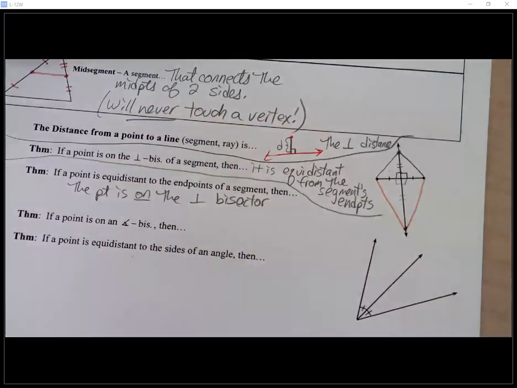Cool. So there's all the perpendicular bisector business. Now we're going to talk just for a moment about angle bisectors.